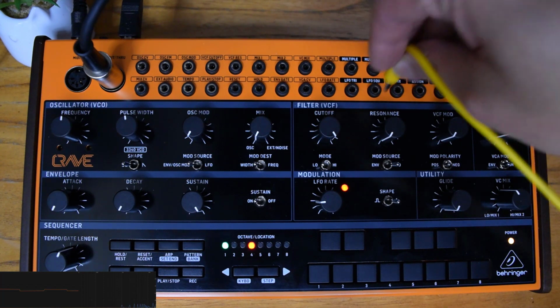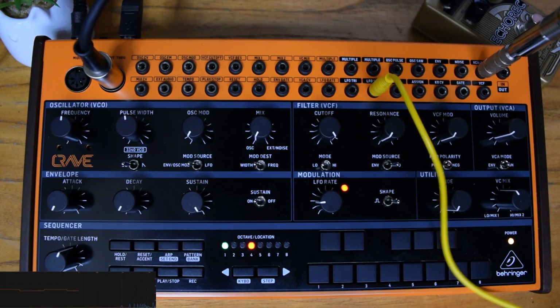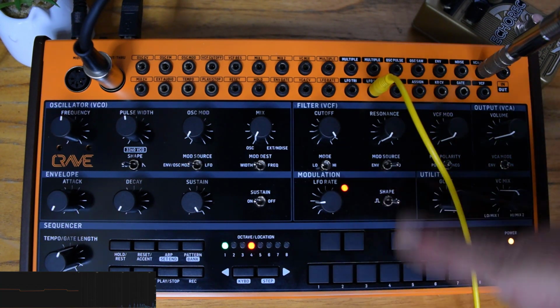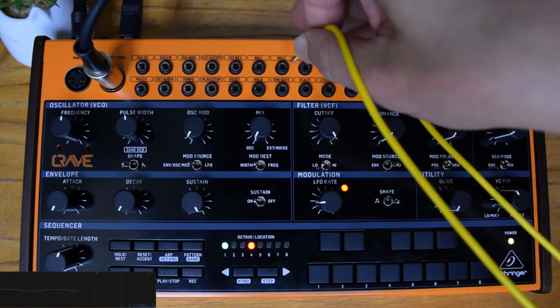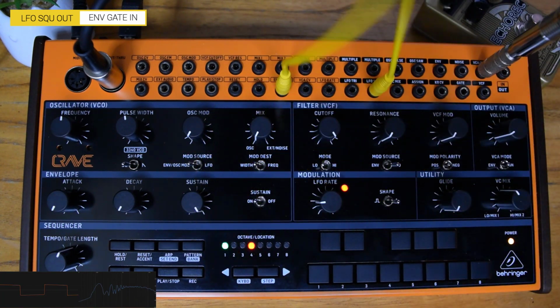So for example, we can use a square, and remember the gate is like a square, right? That's how it looks. Now, of course, the LFO is going to be open, close, on and off, on and off. So if I use this and I go to the envelope gate, notice what happens.